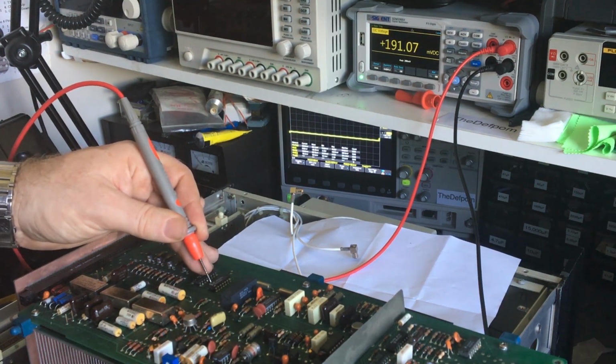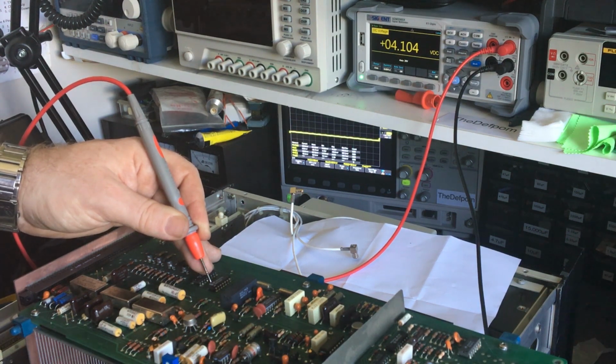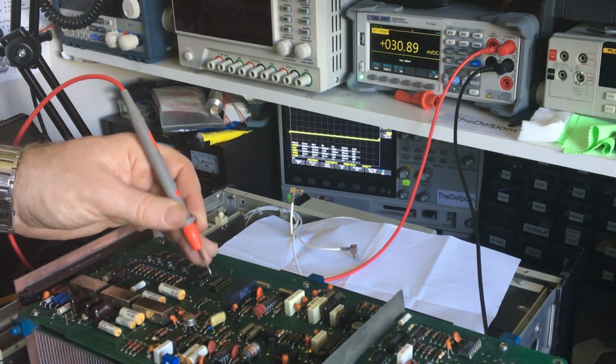And pin 13 is from frequency range 4 input, which should be high, high, high, low, high, high, high, low. That's all good, that's correct.